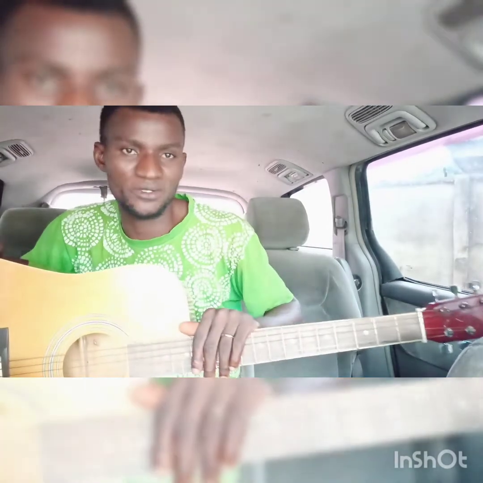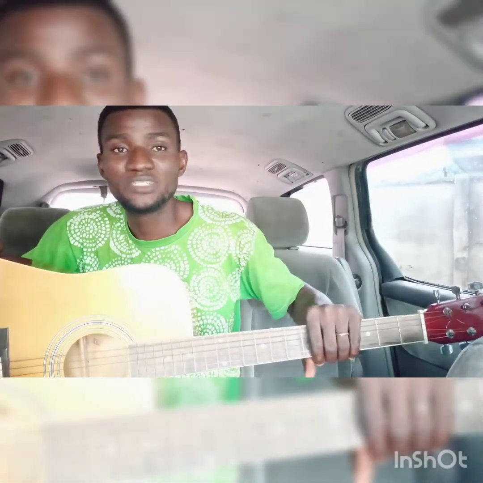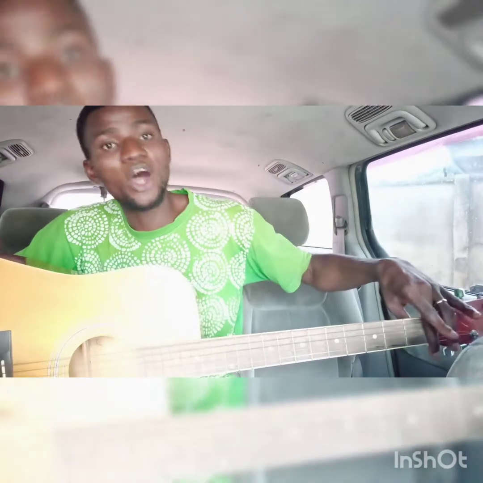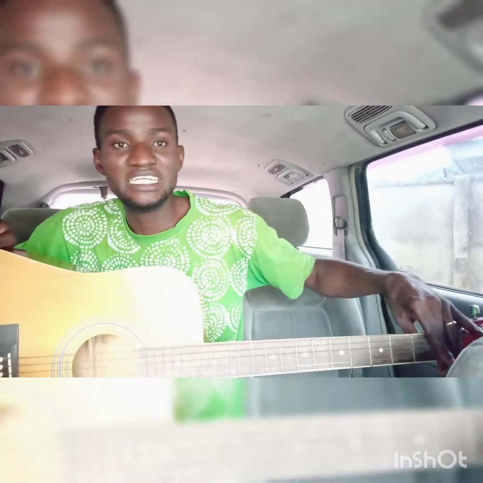With what I just explained, this is a chromatic scale. Everything I just said now on this fretboard is what? A chromatic scale, because it comprises all the keys and all the notes in music.